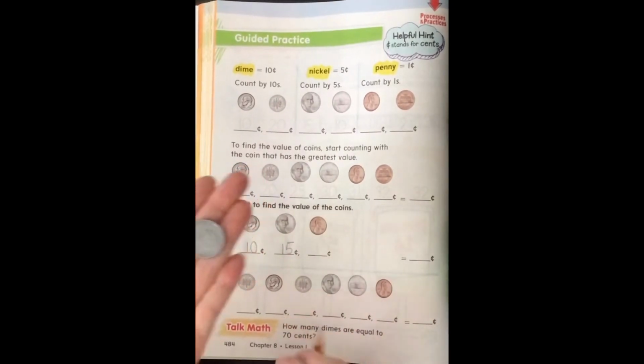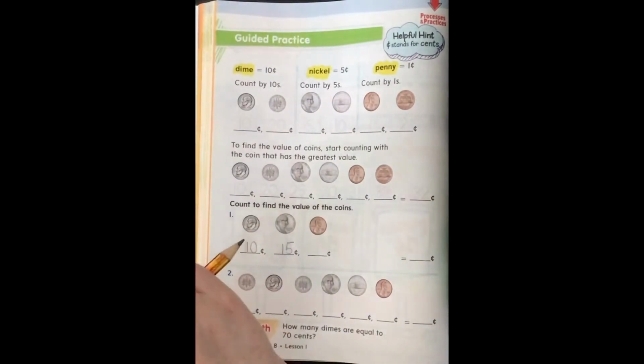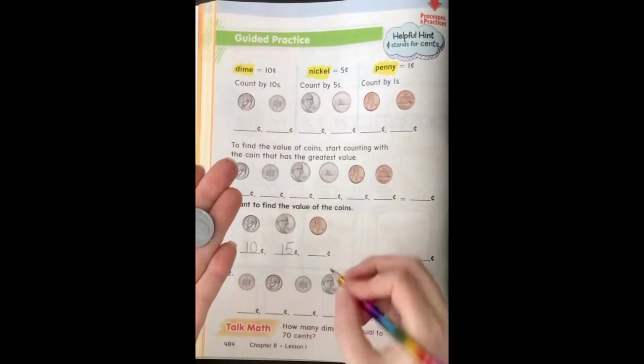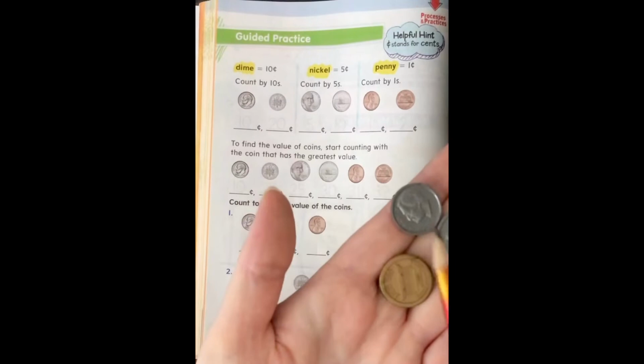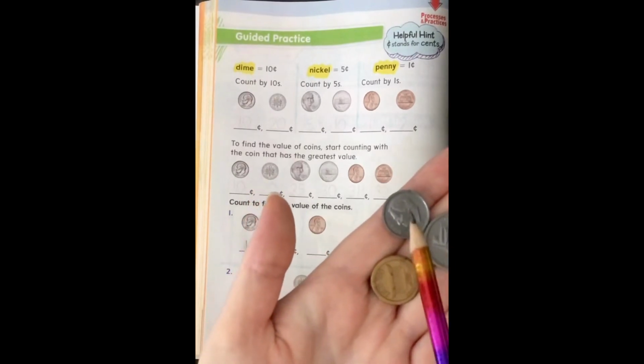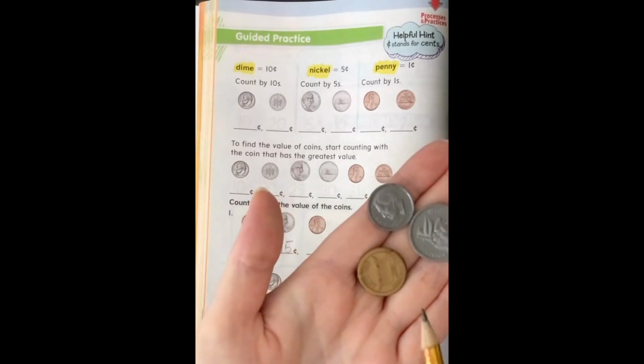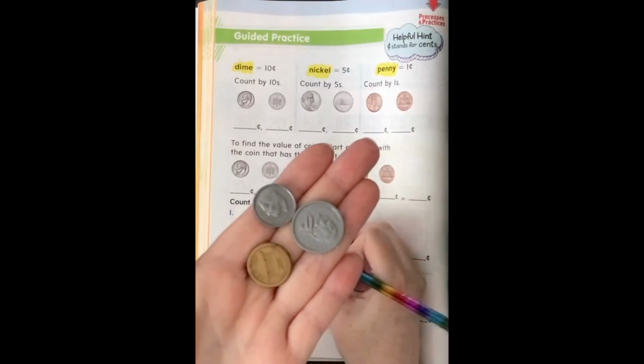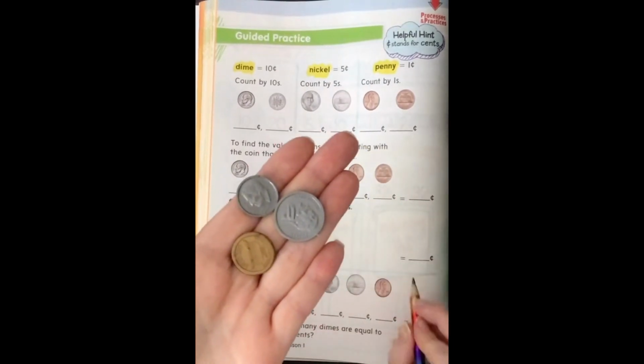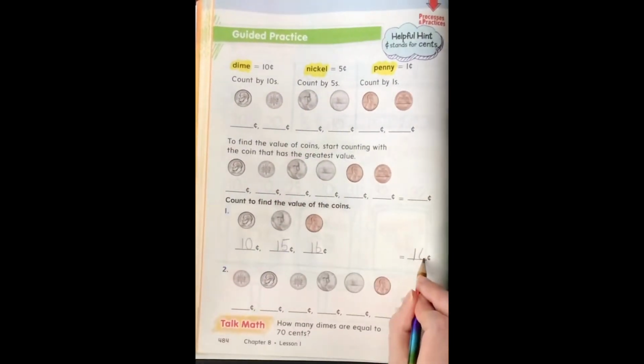Then we have a penny. A penny is worth 1 cent. We have a dime, a nickel, and a penny. 10 and 5 is 15, plus 1 cent is 16. So the answer is 16 cents. And you can write it here on the line. You can pause the video until you finish this number 1.